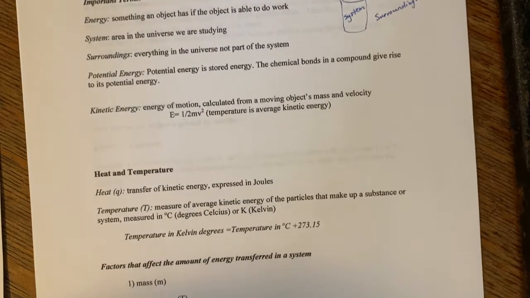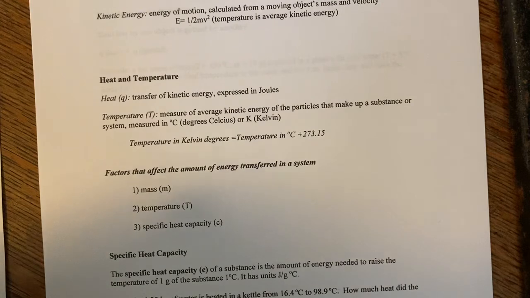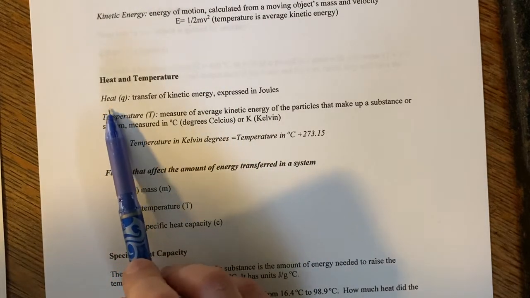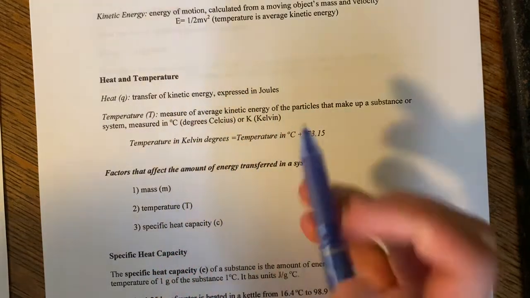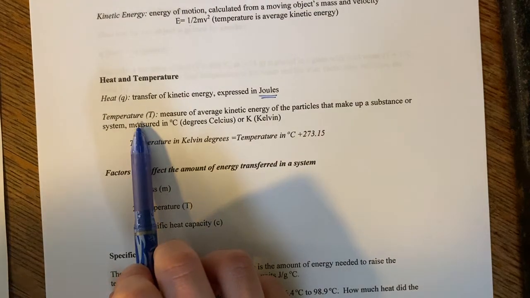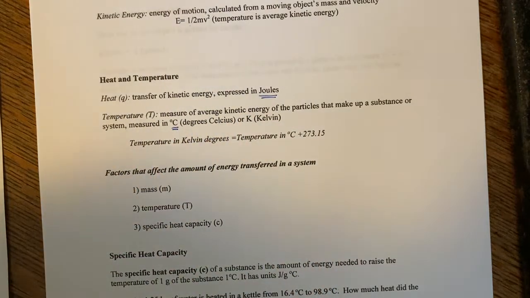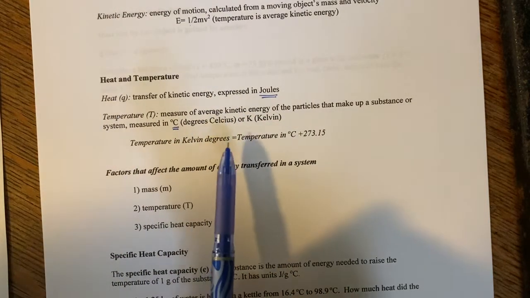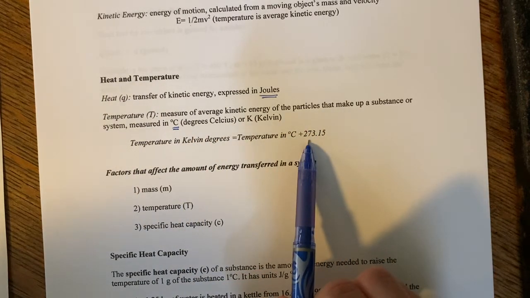Awesome. So moving on to heat and temperature, these are the ways that we're going to be working with to find changes in enthalpy using calorimetry. So a couple quick definitions here. The difference between heat and temperature. So heat is the transfer of kinetic energy, and we measure this in joules. Versus temperature, we measure with a thermometer in degrees Celsius or Kelvin, but we're going to focus on degrees Celsius. If you need to convert between Kelvin and Celsius, the formula is here in case you need it.